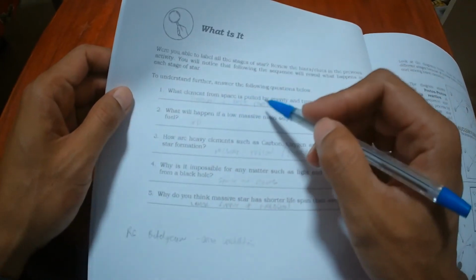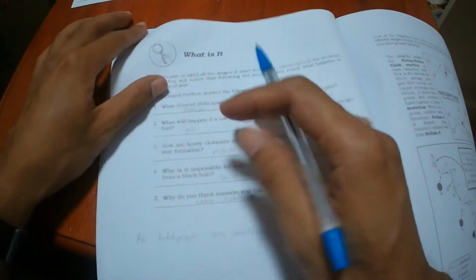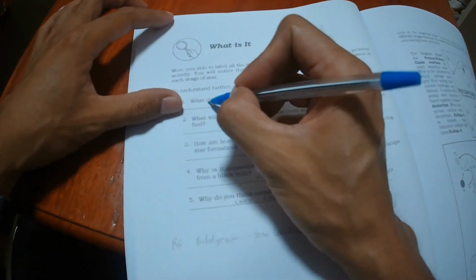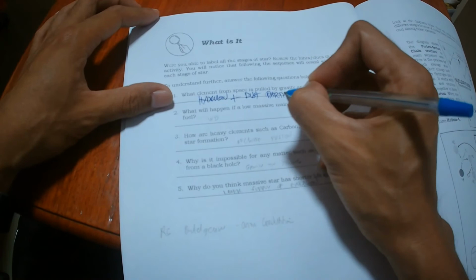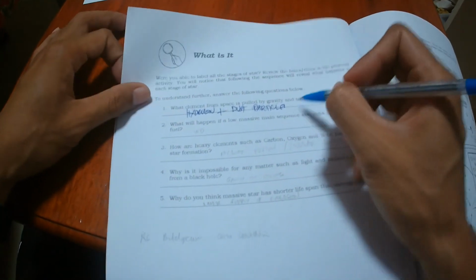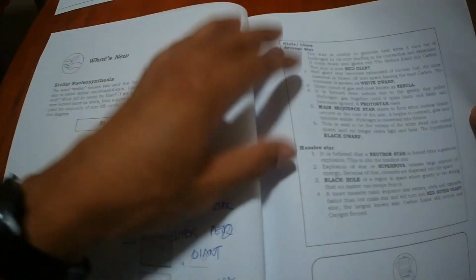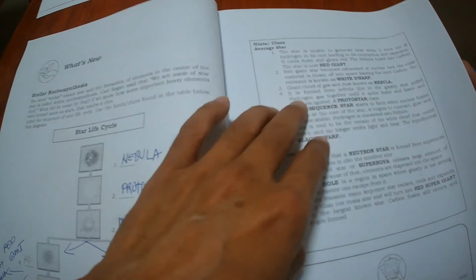What element from space is pulled by gravity and turned to a protostar? So, ang nagiging protostar is hydrogen plus yung mga dust particles or cosmic dust, cosmic clouds. Pero ang sabi dito sa module, ang protostar that pulled hydrogen gas, hydrogen gas daw.